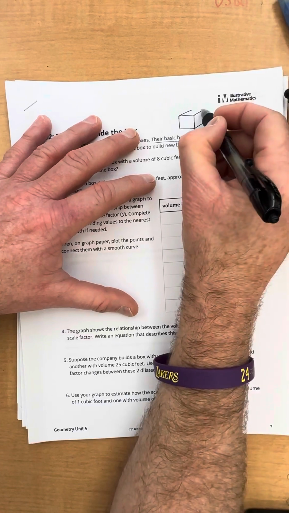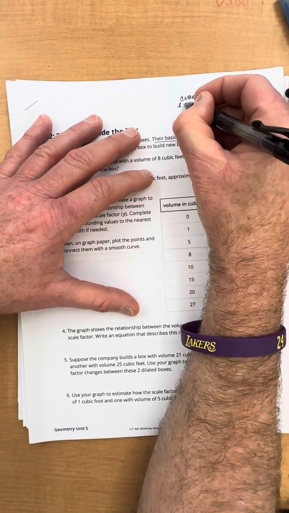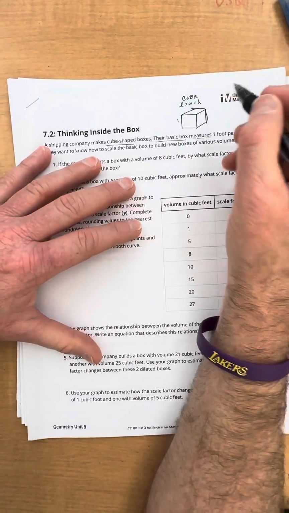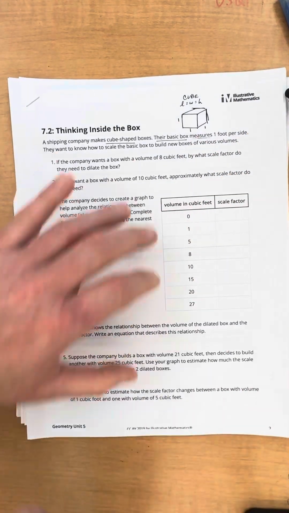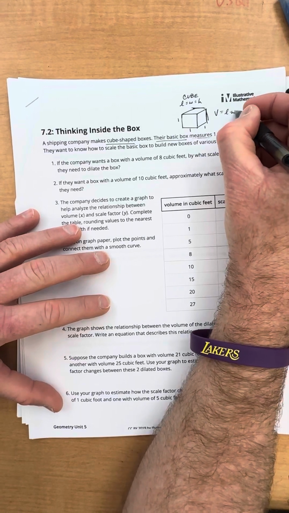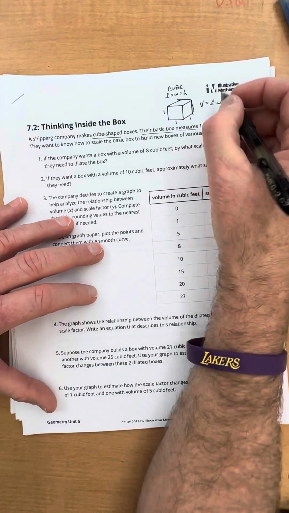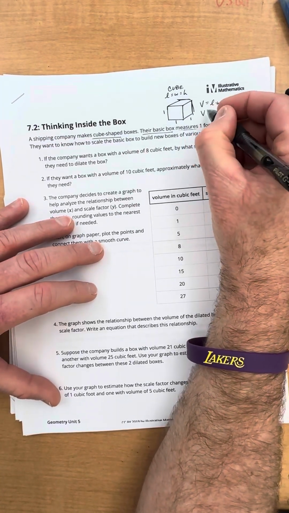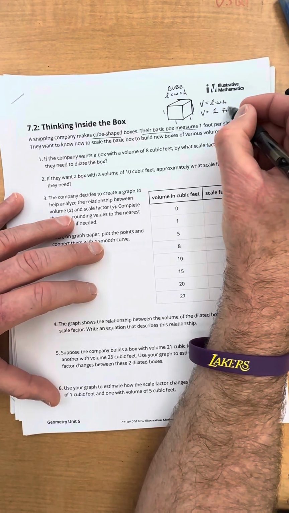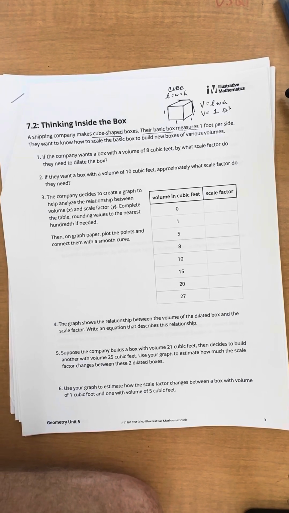This is a shipping company. This is a cube where length equals width, which equals height. So it's 1 foot per side. Now volume is going to equal length times width times height. So for this one, 1 times 1 times 1, volume equals 1. And it's in cubic feet. Okay, so that's V.